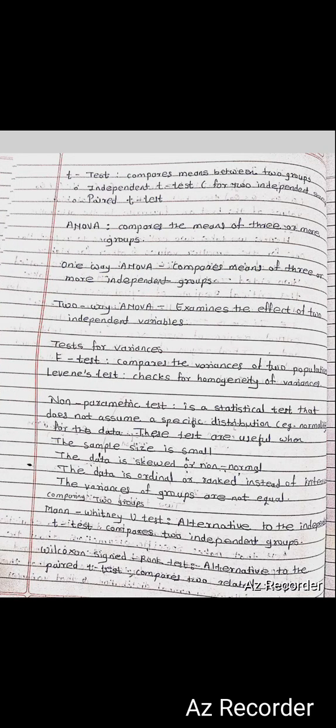In parametric tests, there are t-tests to compare means between two groups, the independent t-test or paired t-test. ANOVA is the second method, which compares the means of three or more groups. One-way ANOVA compares means of three or more independent groups. Two-way ANOVA examines the effect of two independent variables. Then again, tests of variances. To check variances, we use the F-test, which compares the variances of two populations. Levene's test checks for homogeneity of variances.